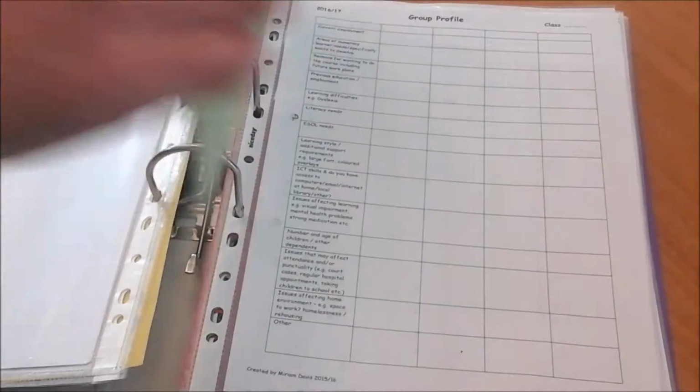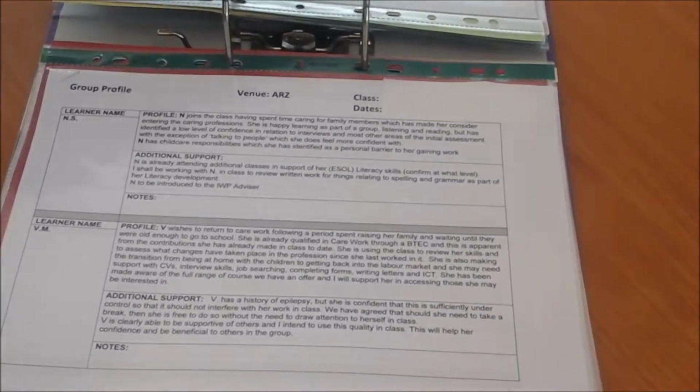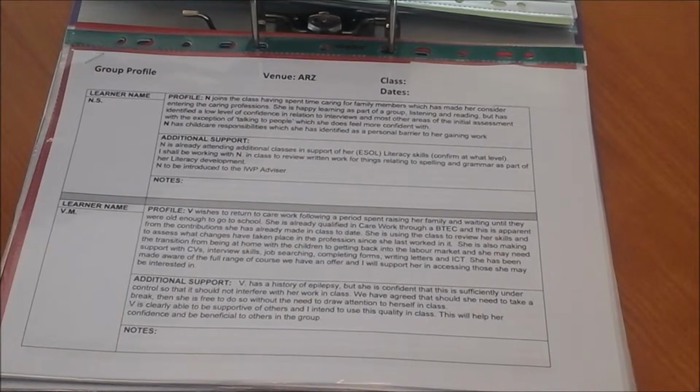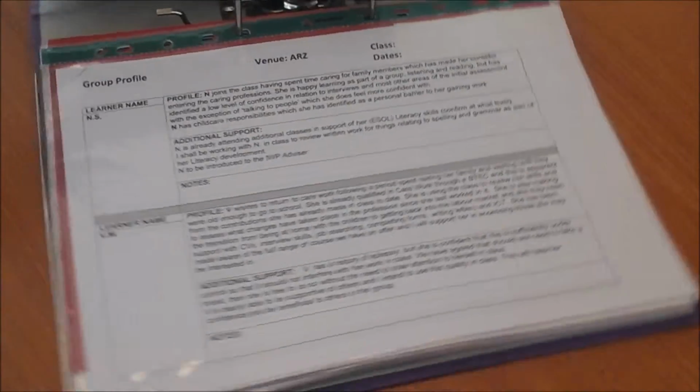Next comes the group profile. Here's one example. Yours may be different. Please make sure you only use the learner's initials on these. The profile should include all learners and contain details of any additional needs they may have.